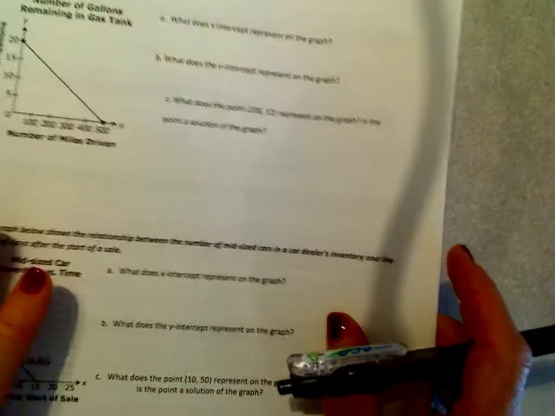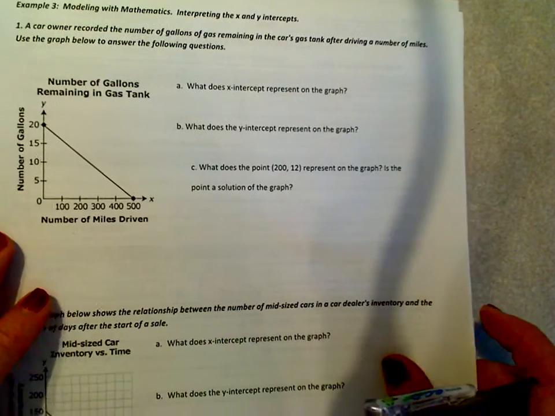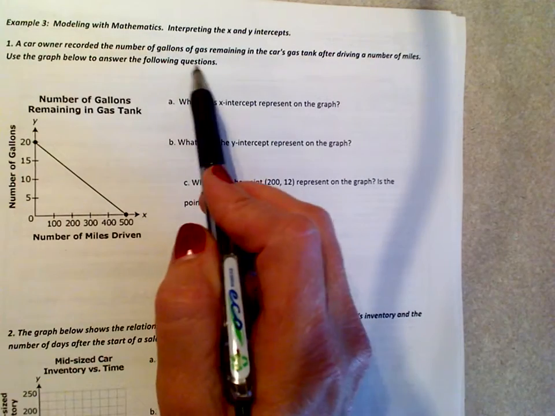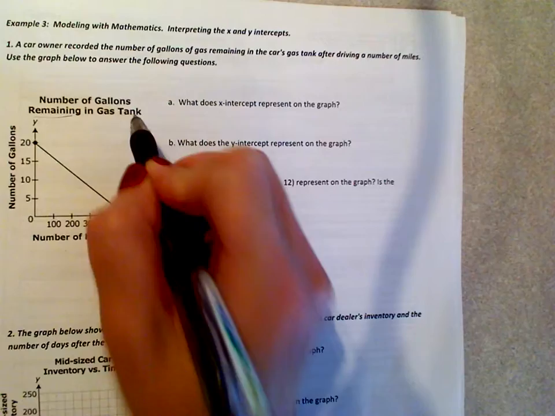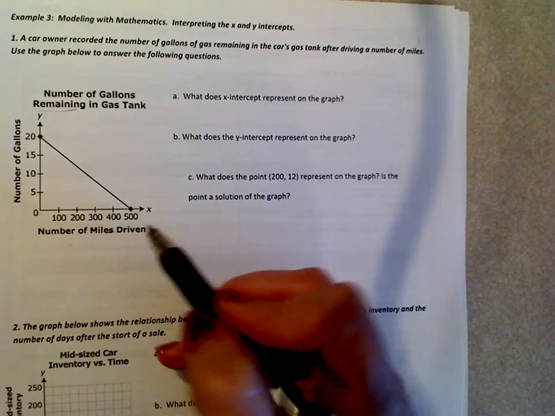Okay, now, the next thing you're going to have to do is really put this in play in modeling what the heck the x and y intercepts represent and what they mean. So with this example, we have a car owner record the number of gallons of gas remaining in the car's gas tank after driving a number of miles. Use the graph below to answer the questions. So we have numbers of gallons remaining in the gas tank. So here's the number of gallons. Here's the number of miles driven. Okay. So we have to look at this.